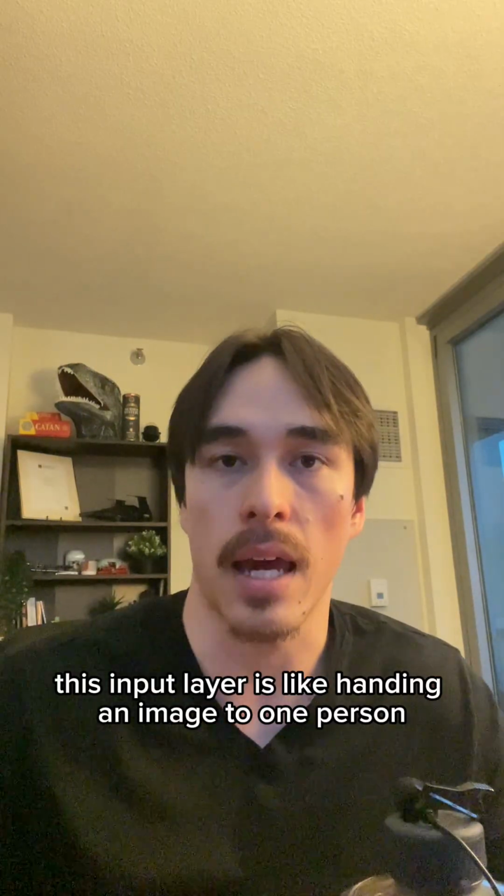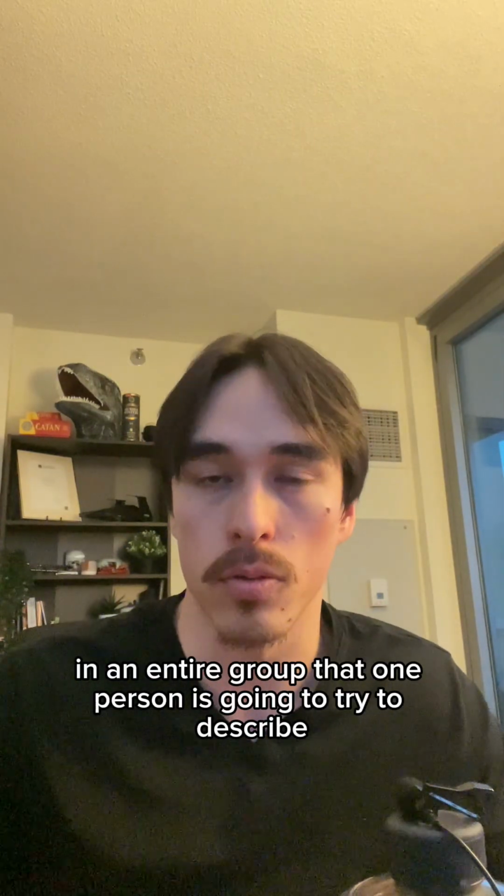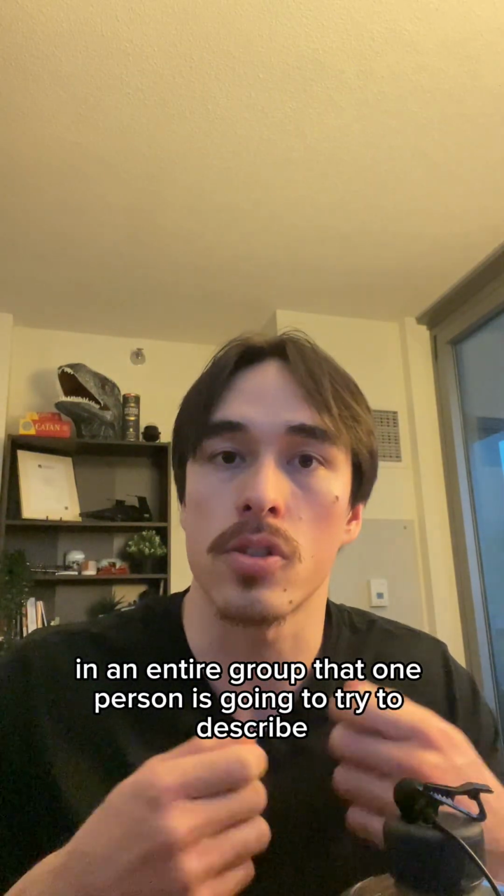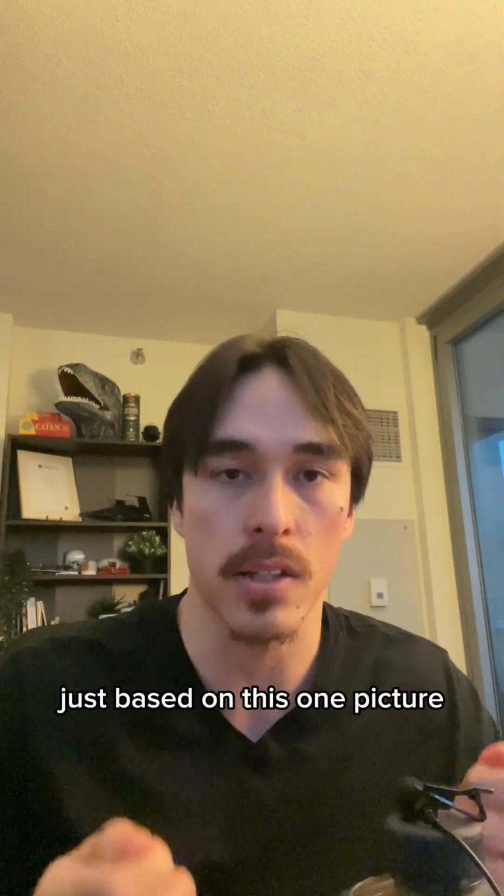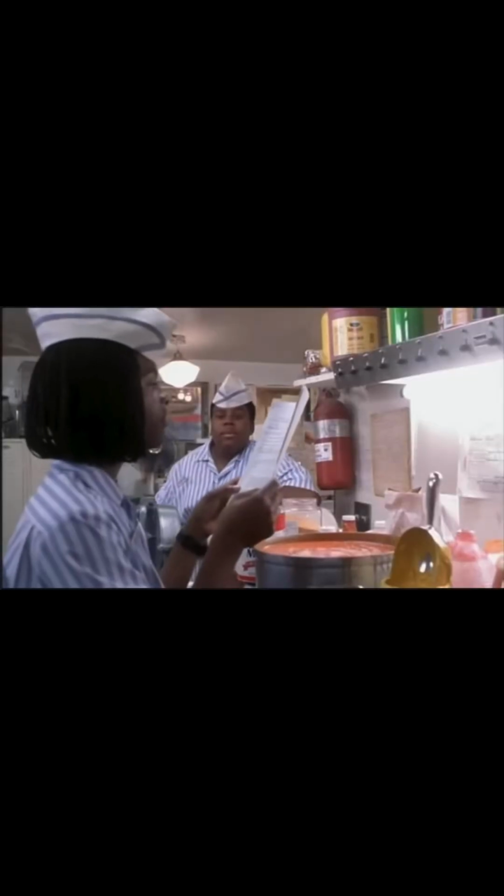This input layer is like handing an image to one person in an entire group. That one person is going to try to describe what they're looking at on the image just based on this one picture.